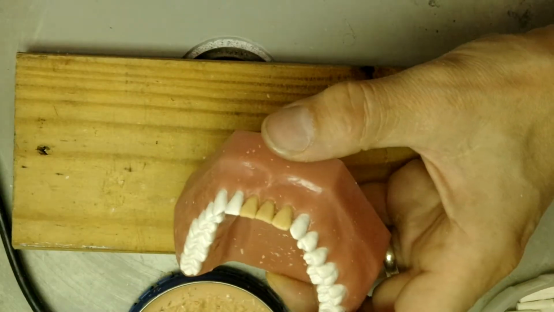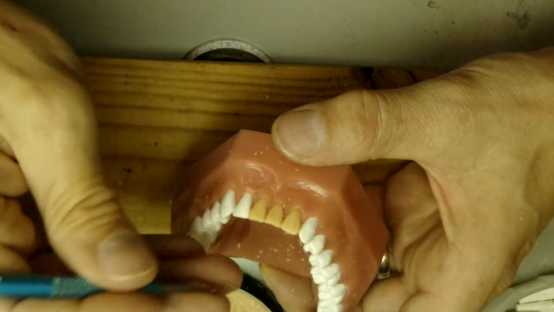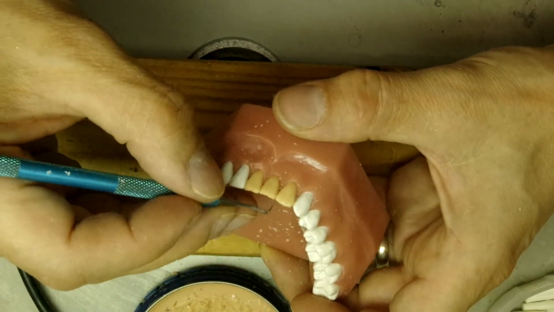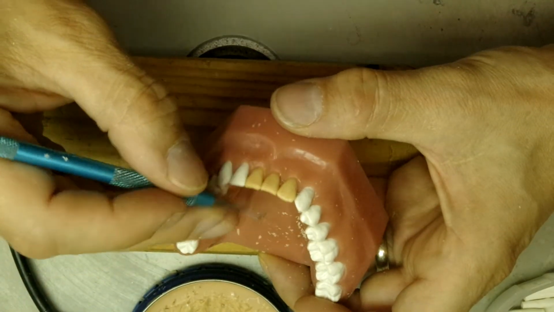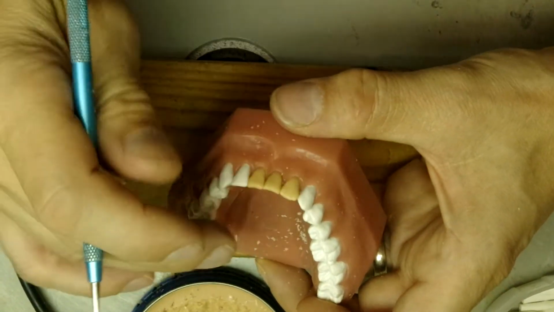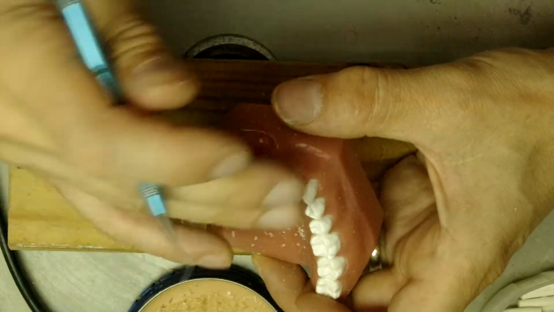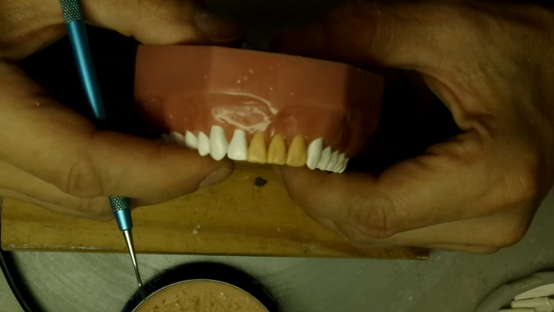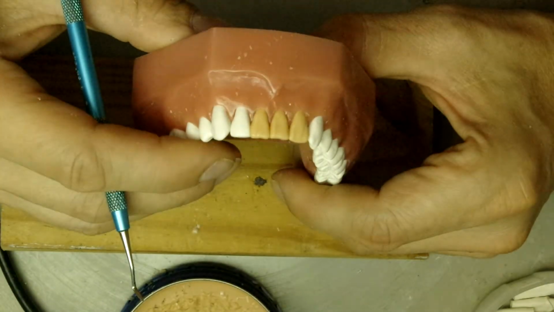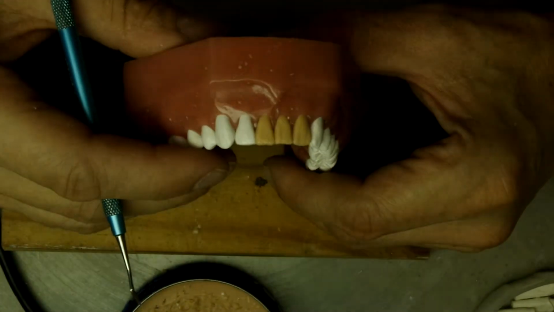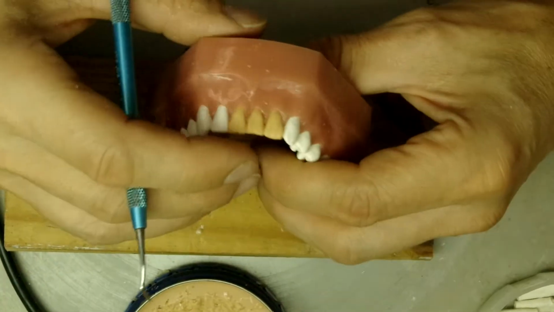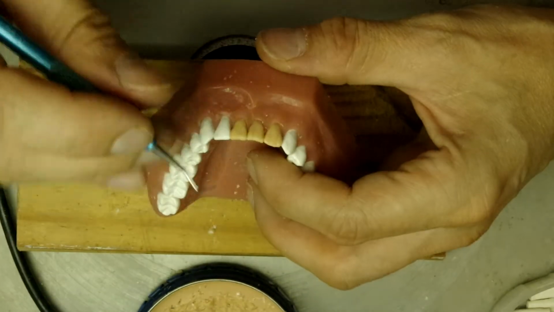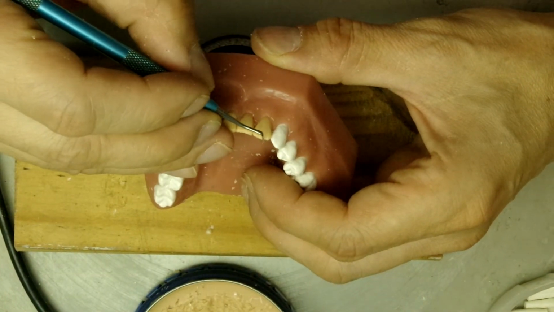So now we can maybe open up the incisal embrasure a little bit more, since our contact is a tiny bit further down. So there we go. Let's also lower the height of that lateral incisor just a little bit in the middle.